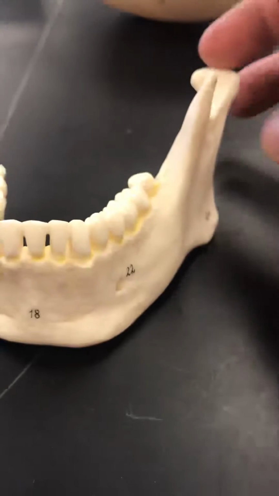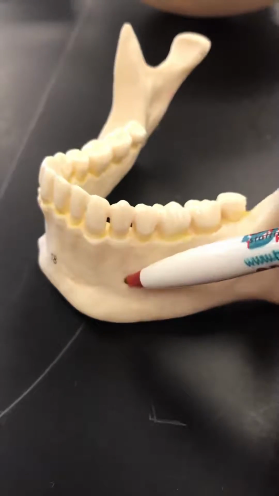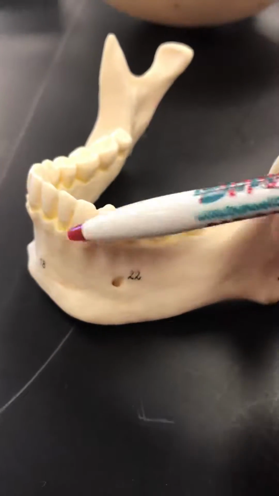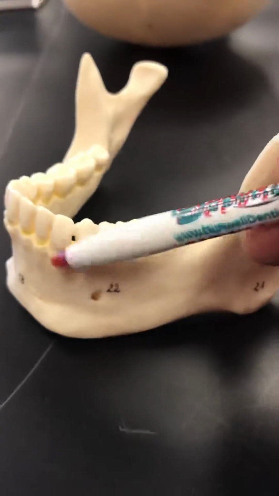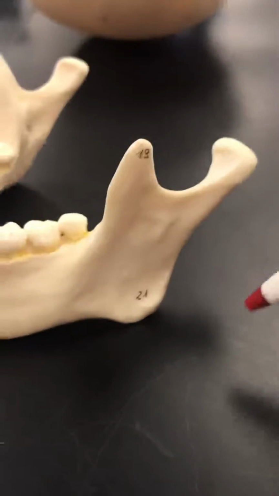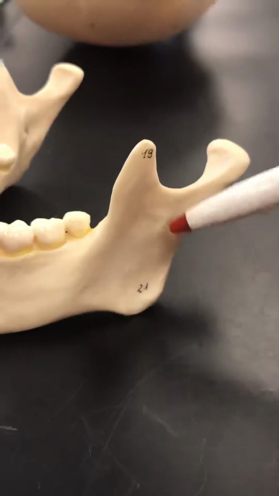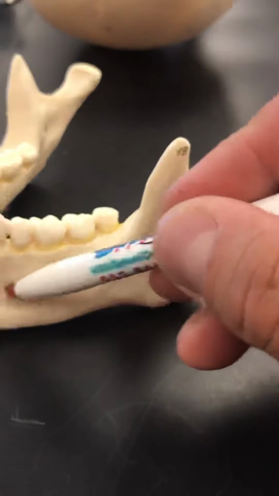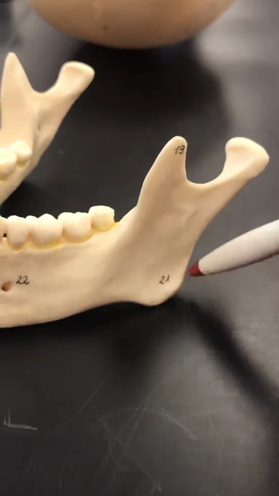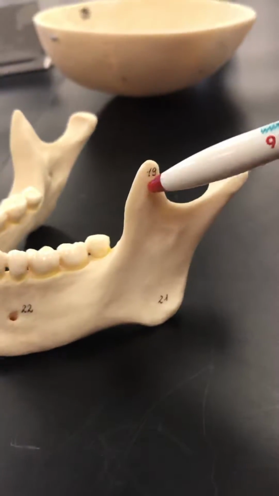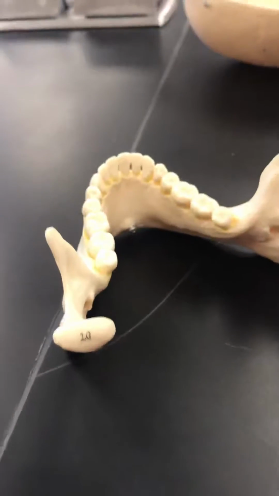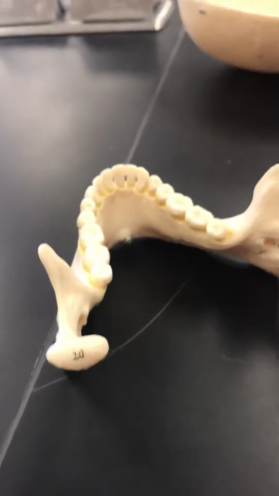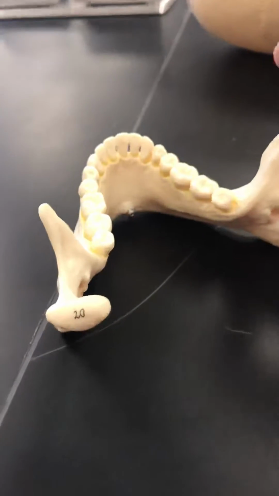The mental foramen, number 22, is where nerves and arteries come out as it supplies nerve and blood supply to the anterior part of your front and lower teeth, right? Now the angle is where the ramus and the body meet up, number 21. Again, coronoid process, and this is the mandibular condyle. Only the mandibular condyle, number 20, makes contact with the temporal bone as part of your temporomandibular joint.